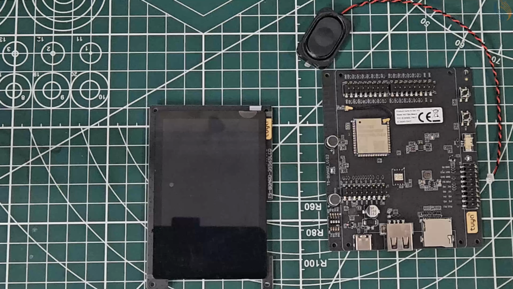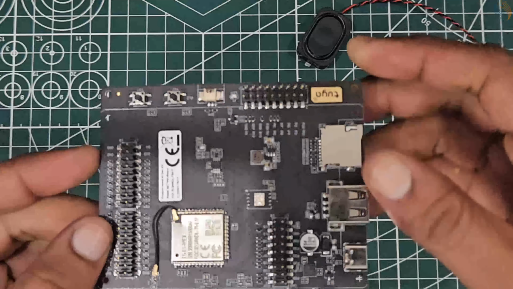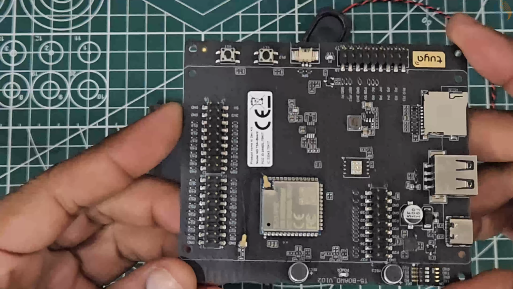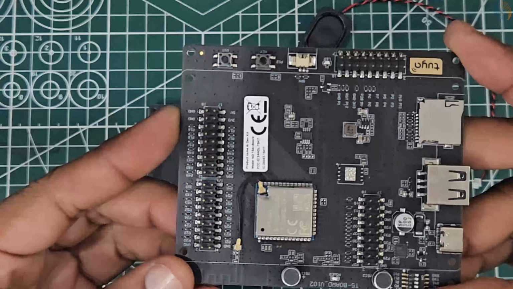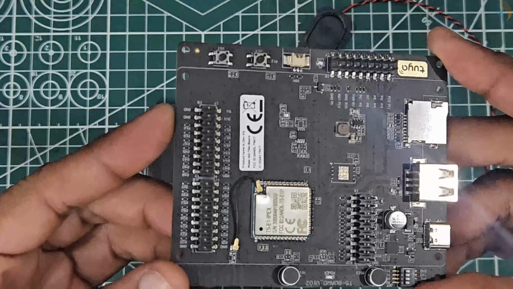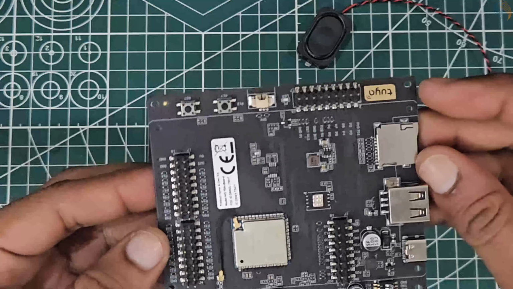Here is the package I received from Tuya. It includes the T5-AI board itself, a 3.5-inch LCD touchscreen display, and a speaker module that connects directly to the board. Everything you need to start building interactive AI projects is right in the box.